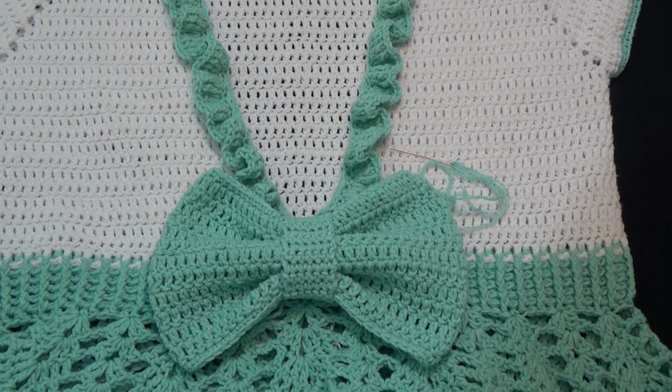Once I finish sewing, I'm going to turn my video back on to see how our beautiful dress looks finally completed.